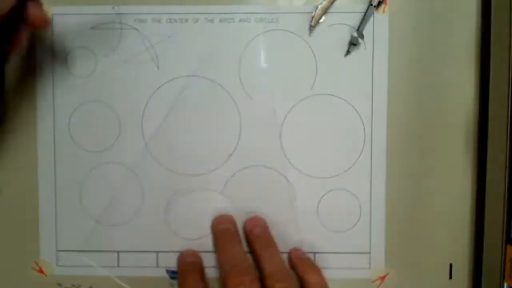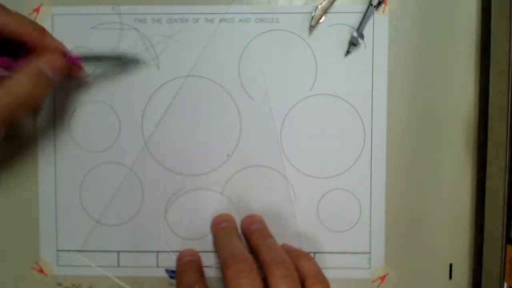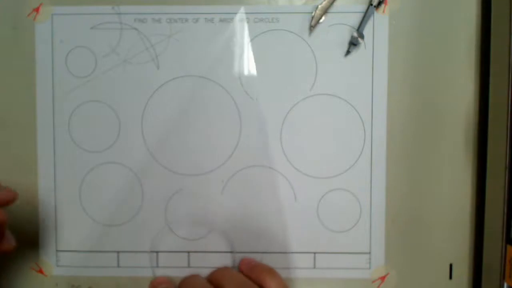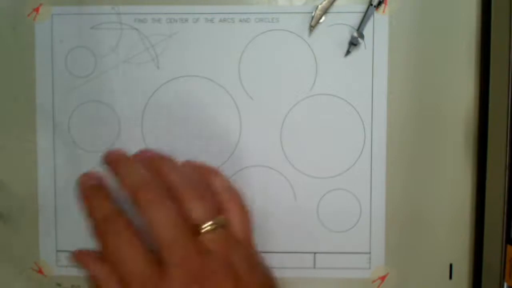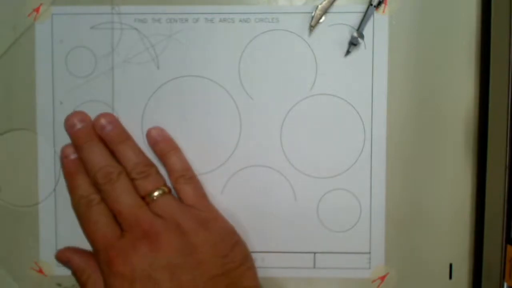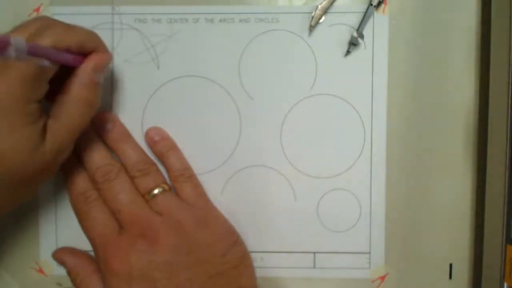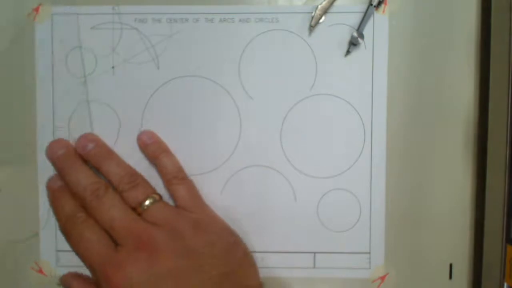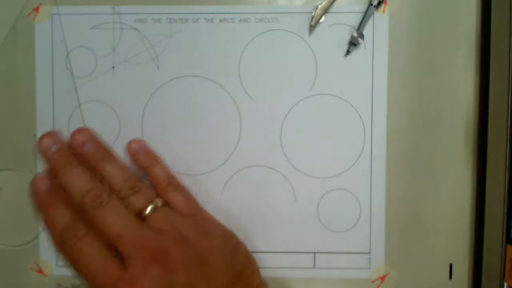Okay, so you take two lines, make them intersect. So basically you draw two lines across your circle or arc. In this case, we can go from the end point of the arc, and then you just find the bisector, or cut it in half. And what that does is create an intersection, and that intersection right there is our center point. And you don't have to make a little dot, I'm just showing you.